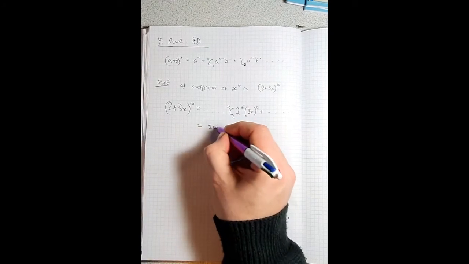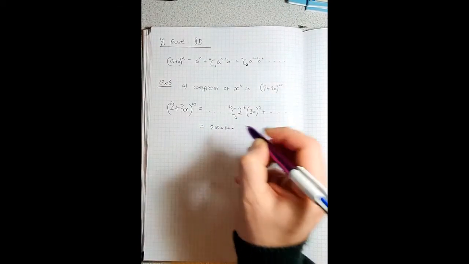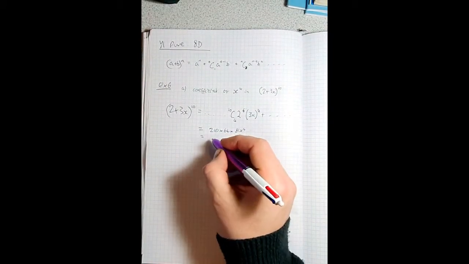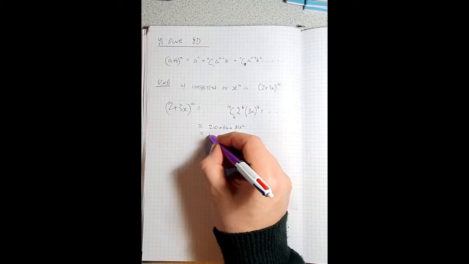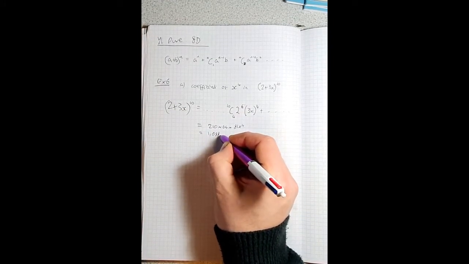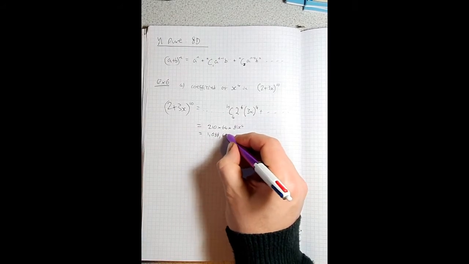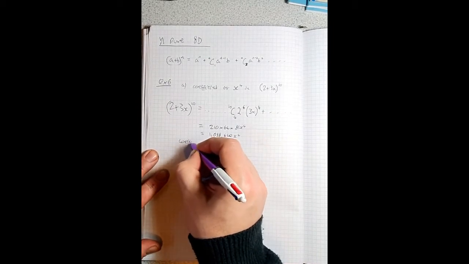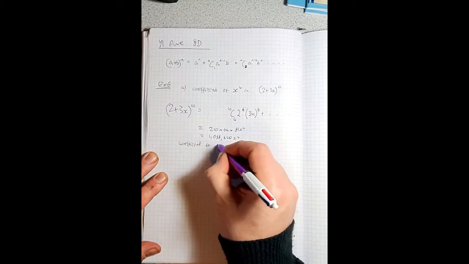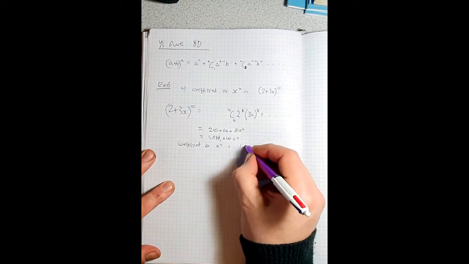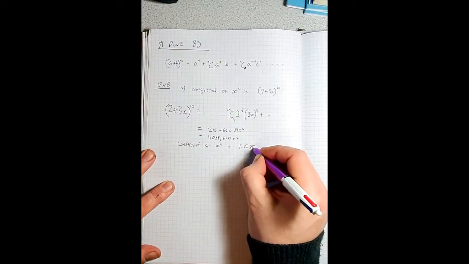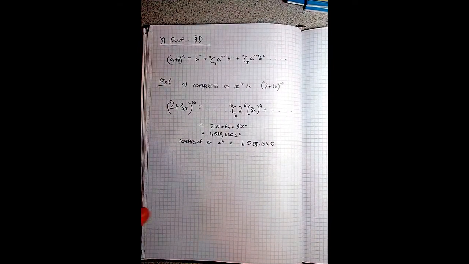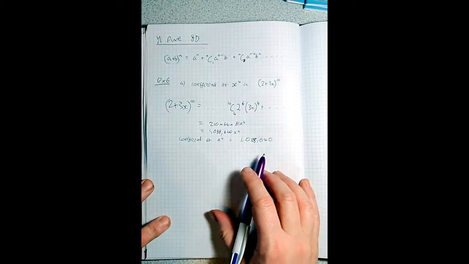210 times 64 multiplied by 81 x^4 is 1,088,640 x^4. So the coefficient of x^4 is 1,088,640. So that's straightforward enough, I think.